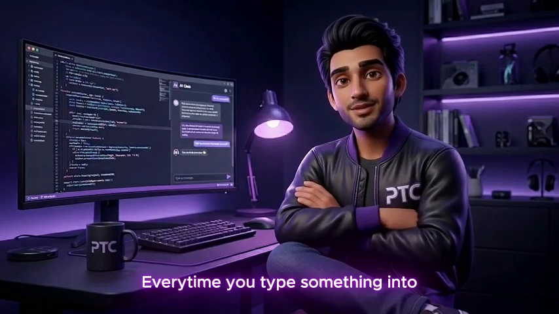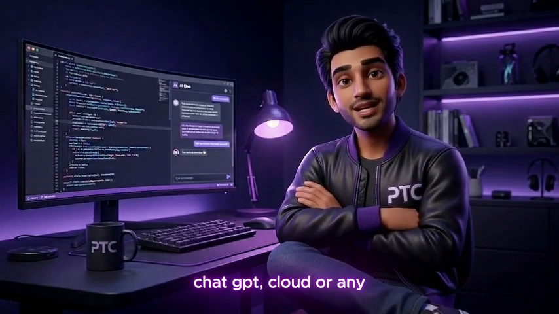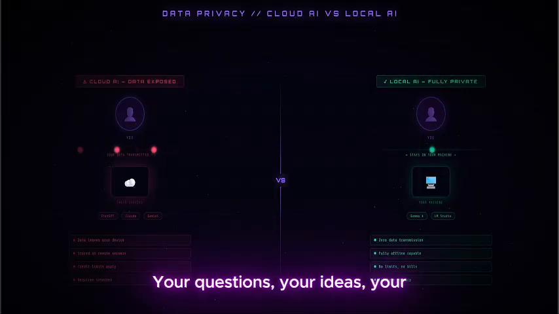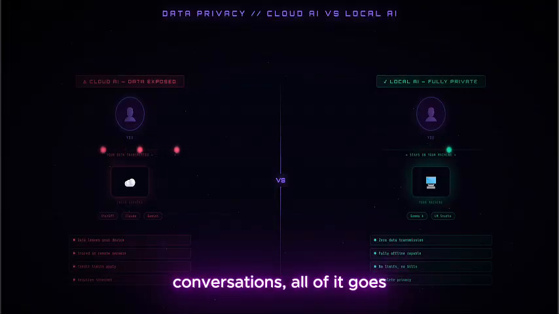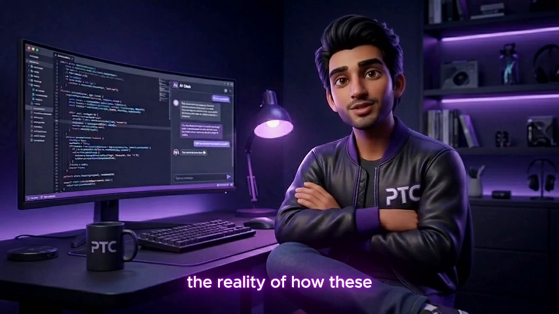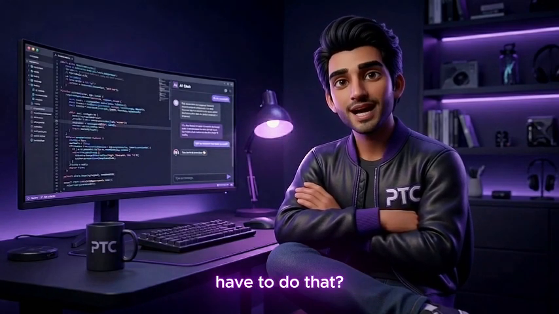Every time you type something into ChatGPT, Claude, or any cloud-based AI, that data leaves your machine. Your questions, your ideas, your conversations, all of it goes to a server somewhere that you have no control over. Now, I'm not saying that to scare you, that's just the reality of how these tools work. But what if you didn't have to do that?